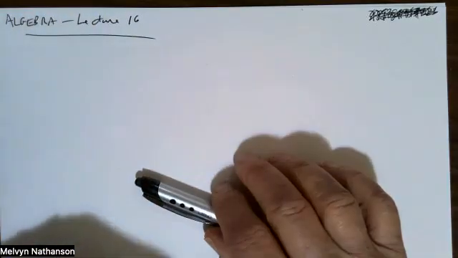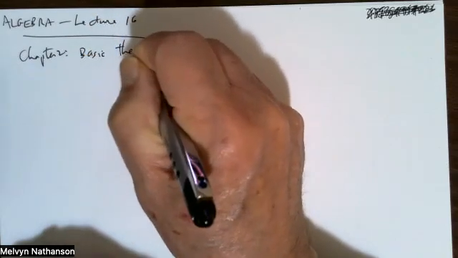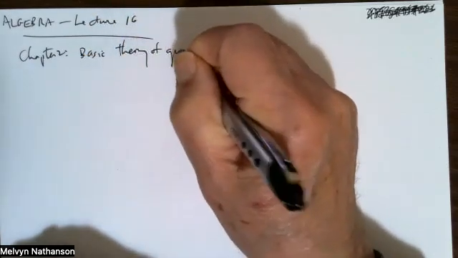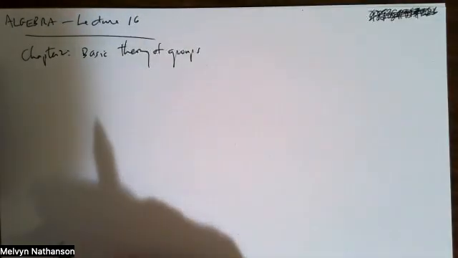Good. So what we are starting today is chapter 2, which is on group theory. And this is called the basic theory of groups. And this is essentially what we're going to talk about for the rest of the semester. So let's just recall the fundamental definition.